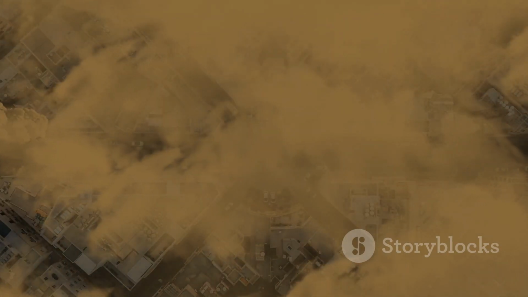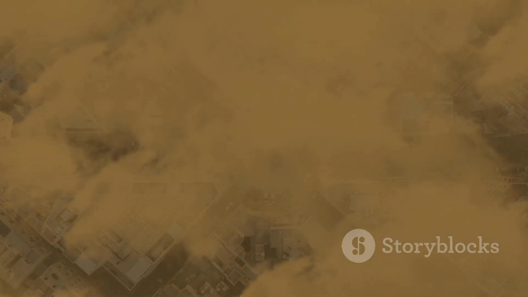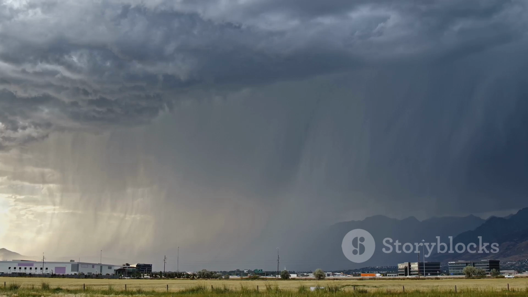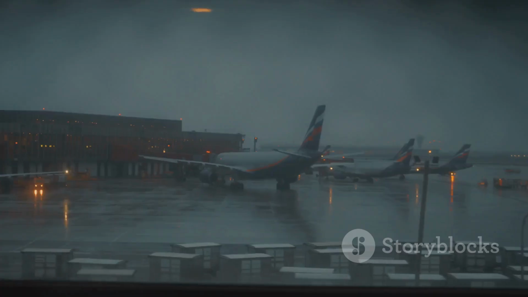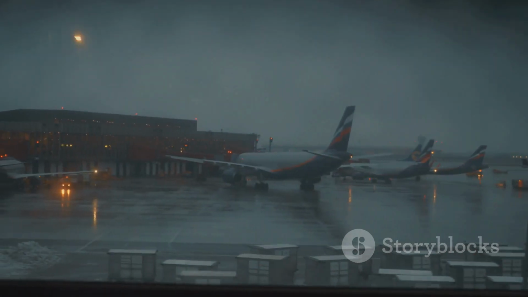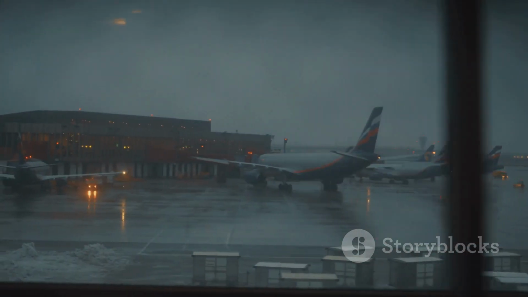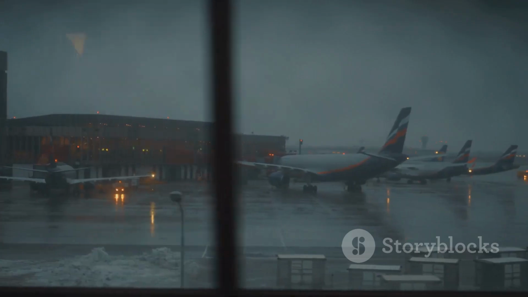Visual clues of possible wind shear include dust rings on the ground, virga, precipitation that evaporates before reaching the ground, and localized rain shafts. If you observe any of these conditions near your approach path, consider delaying your landing or diverting to an alternate airport.